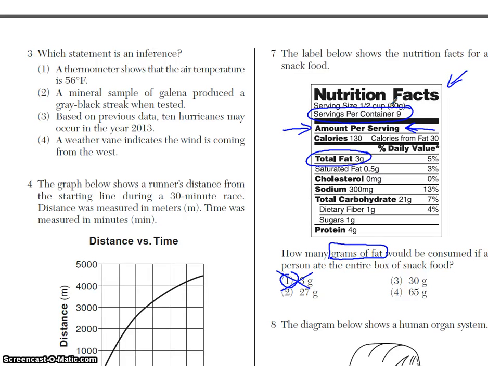So if there are 9 servings per container, and there are 3 grams of fat for every serving, we multiply that, that would make 27 total grams. And so the correct answer would then be number 2.